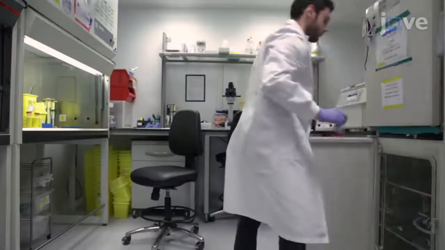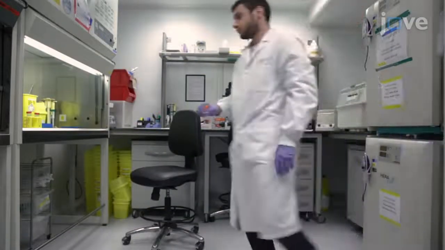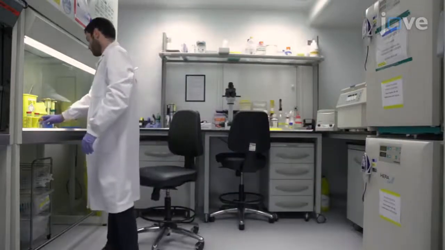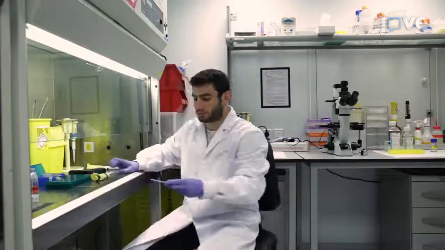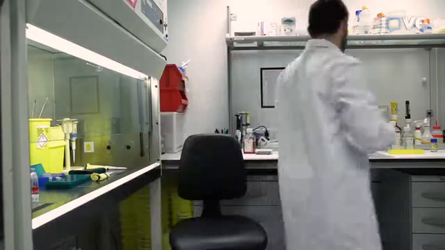Culture THP1 cells in R10 medium at 37 degrees Celsius with 5% carbon dioxide. Every 3 days, adjust the cell density to 300,000 cells per milliliter.